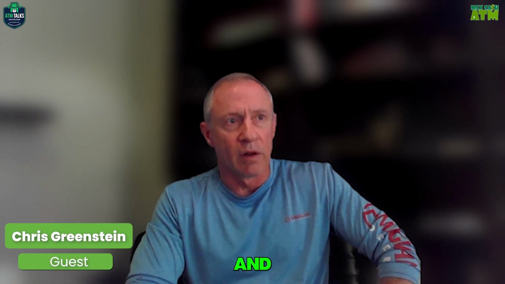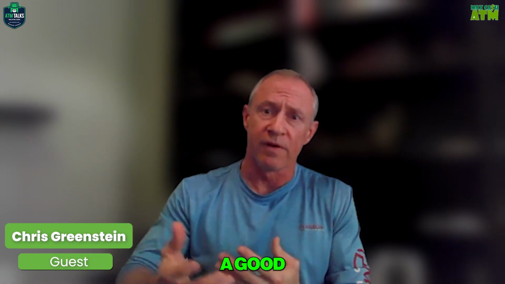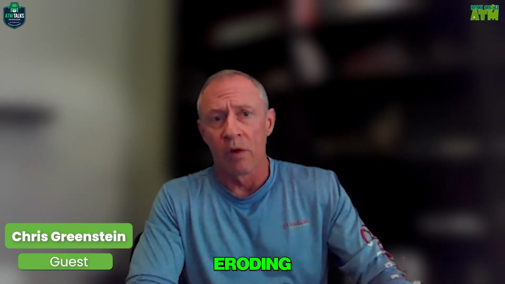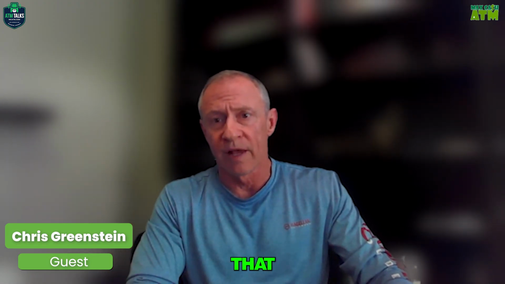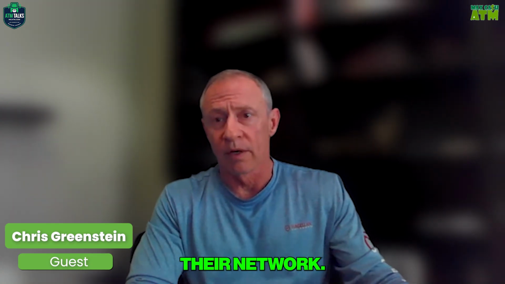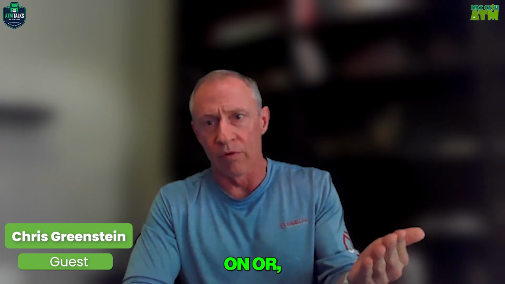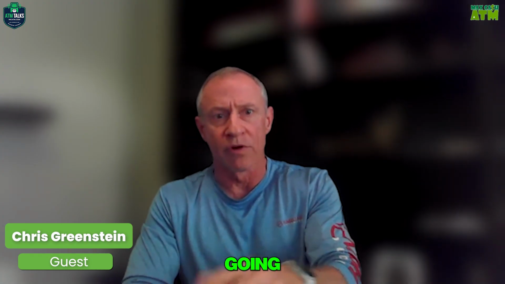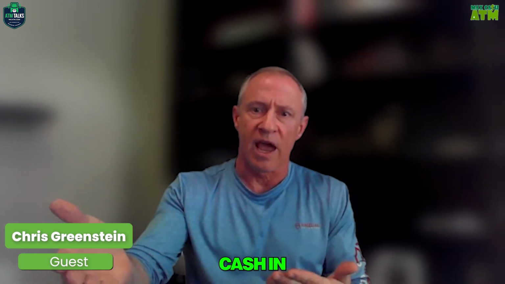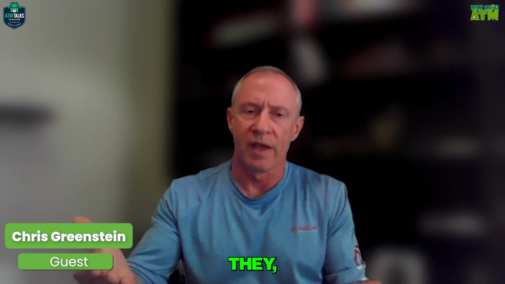Visa, Mastercard, along with the issuing banks, I think they provide a good service, but they've also done a good job of whittling away, eroding at that interchange revenue that an ATM operator counts on to operate their network. Now for an international cardholder that visits an ATM, this is important. Every independent ATM operator is going to charge a surcharge. It's for the convenience of accessing cash in their machine. It's how they make money.